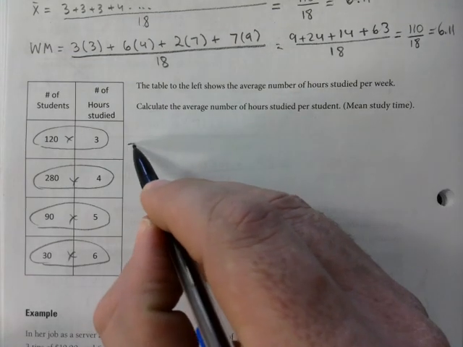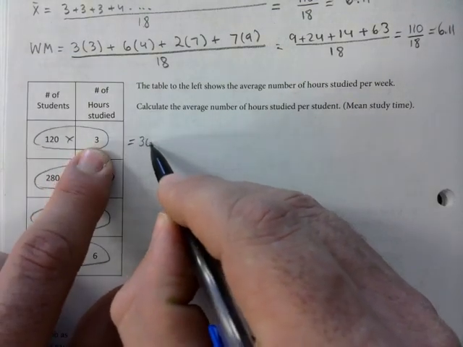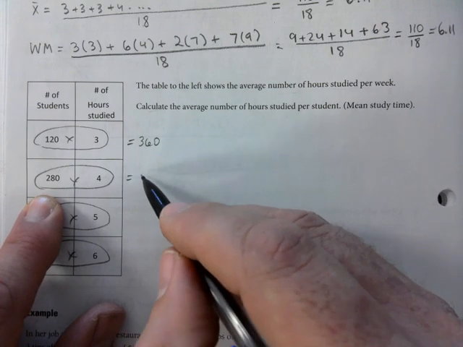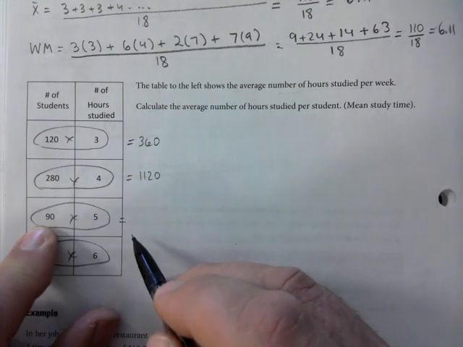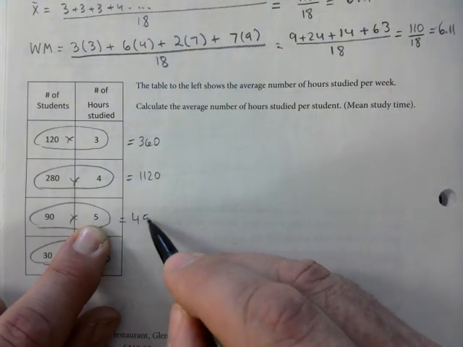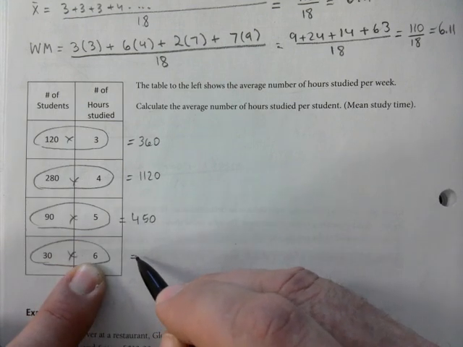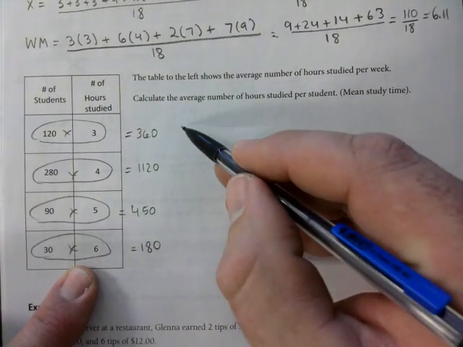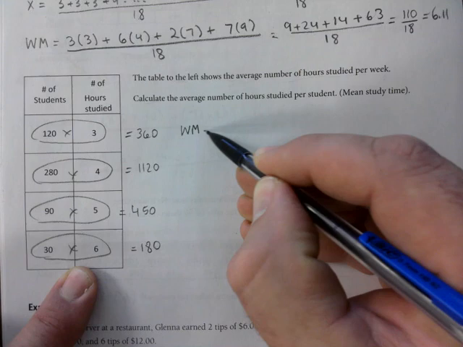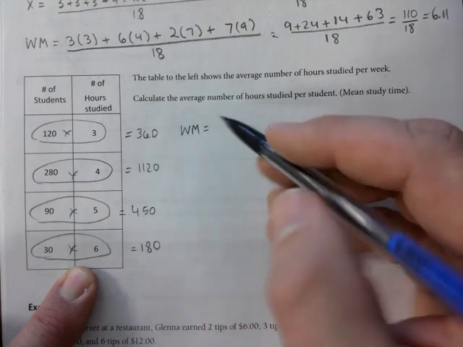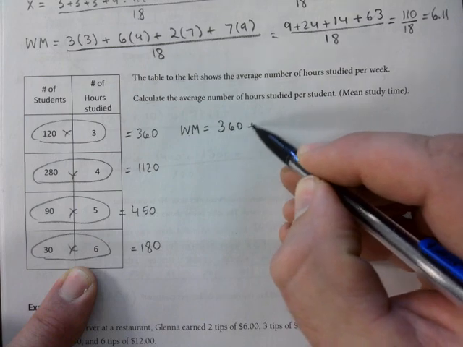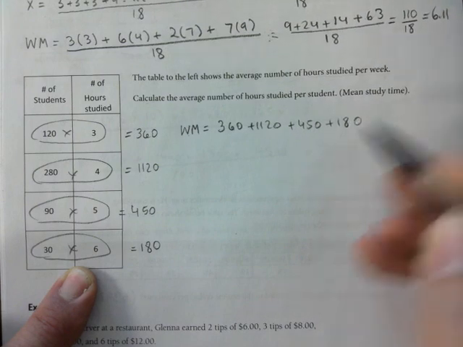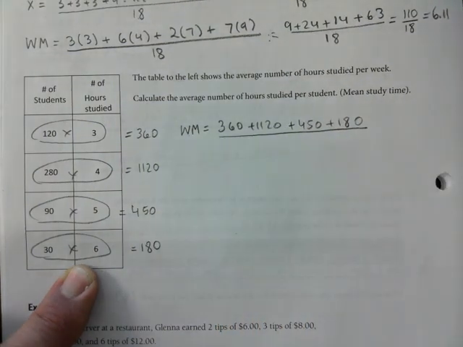then you go 120 times 3 is 360. 4 times 280 is going to be 1120. 90 times 5 is going to be 450. And this is going to be 180. The reason why I write down weighted mean is because of the method we're using. So it's 360 plus 1120 plus 450 plus 180 divided by, what are we going to divide by?